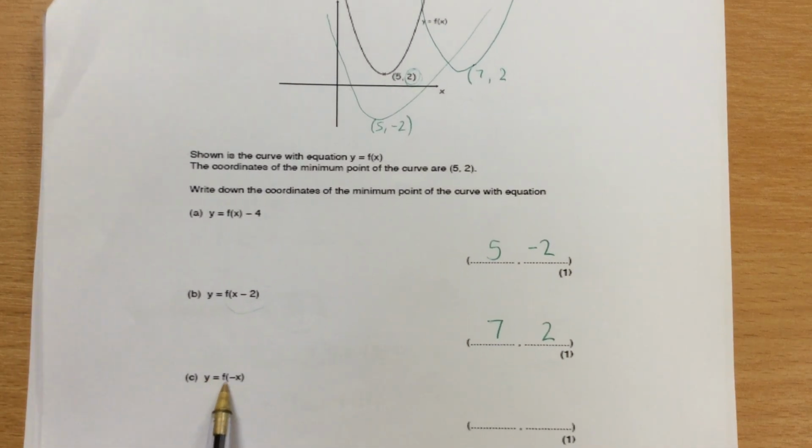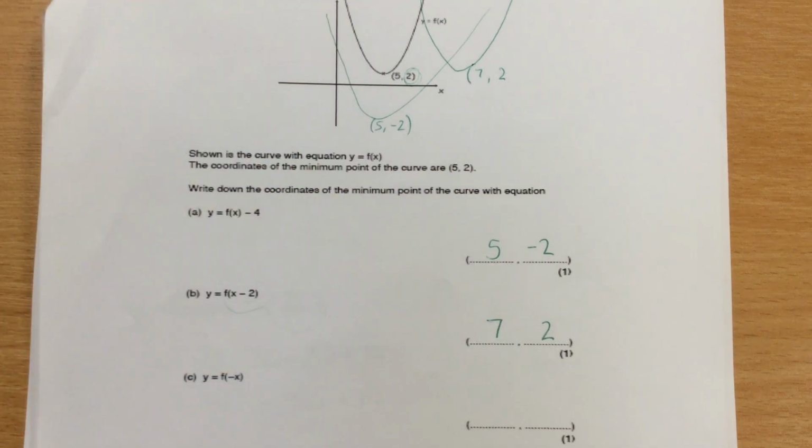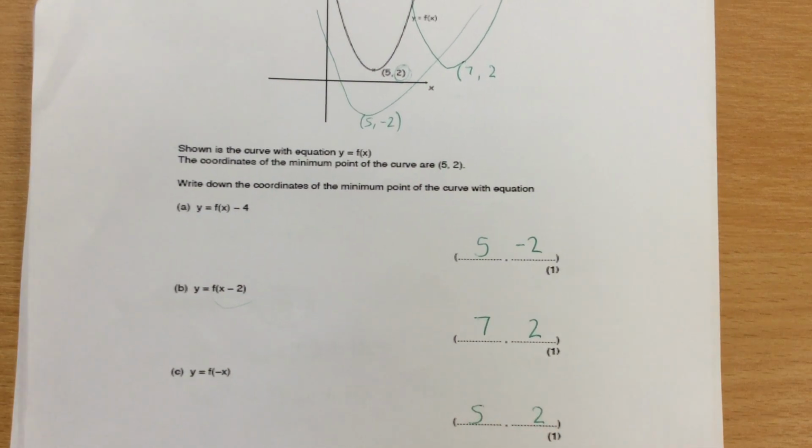y equals f of minus x. That means we're going to flip it. Everything above is going to go below, so those points there are not actually going to change, so it's just going to stay as 5 and 2.